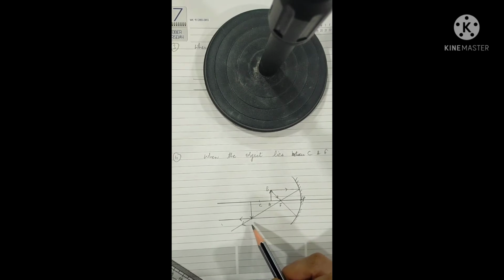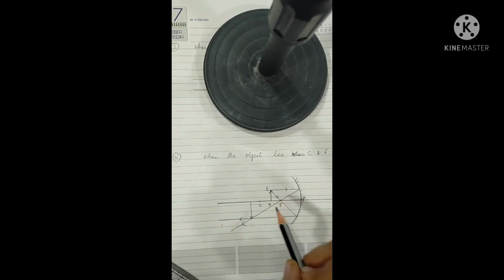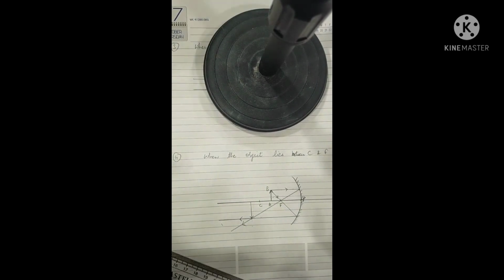It's real because the lines are actually meeting. And if I see the sizes of this object and image, I'll find out that the size of the image is now bigger than the object. So this is my description of the image formed when the object is lying between C and F. Now let's find out what is the next condition.